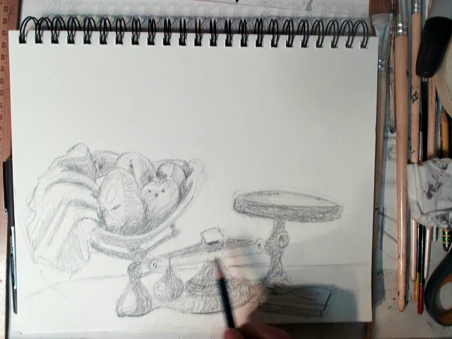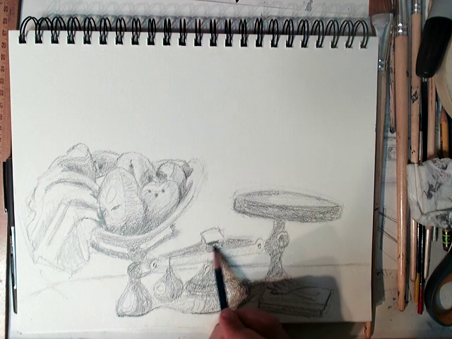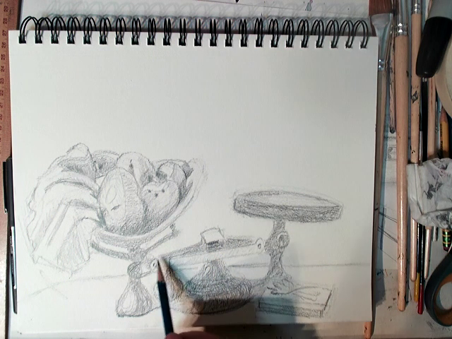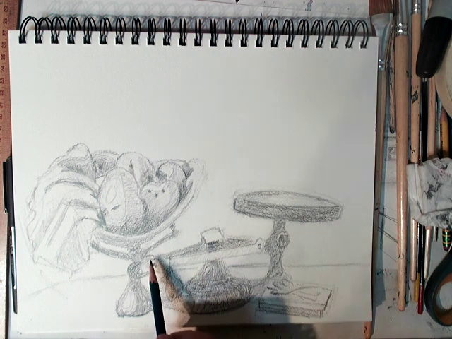This is also the time when I would really get in there and examine the nuance of these shadow shapes here, because there's a lot going on.